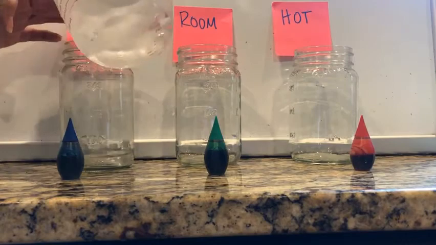The colder an object feels, the slower those molecules are going to be moving, which means warm liquids are going to have more kinetic energy in their molecules, and cold liquids are going to have less kinetic energy in their molecules. So, can we prove it? You bet. Let's test it out.